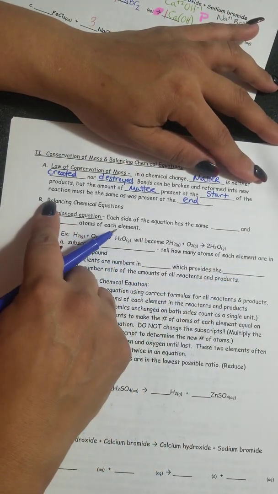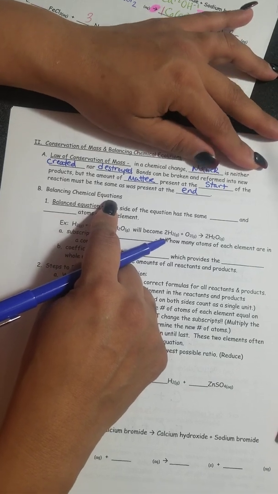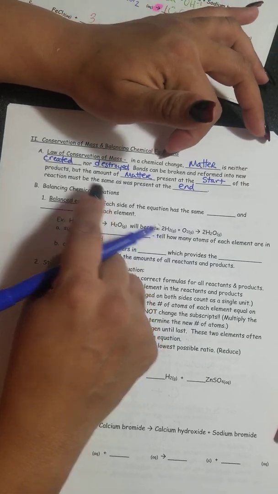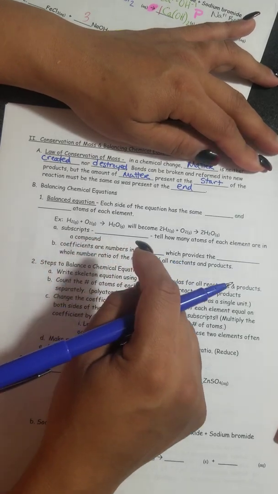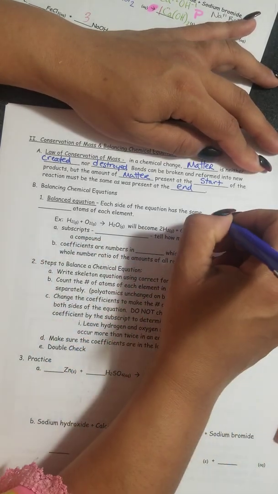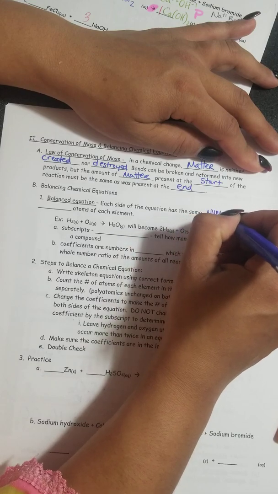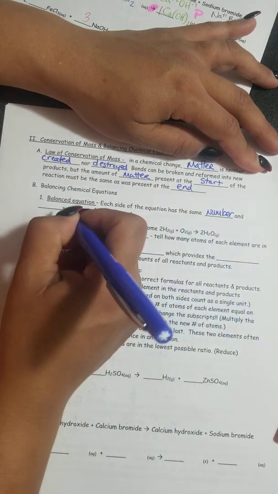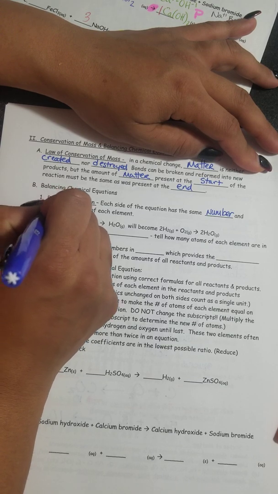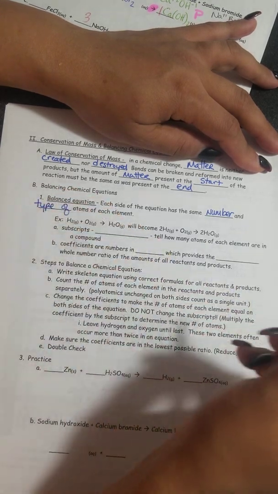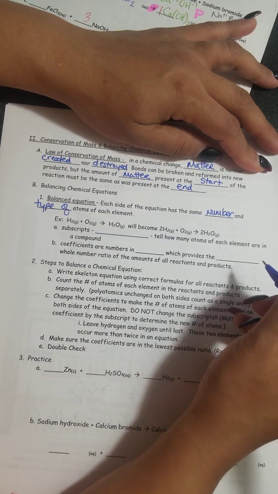Now let's talk about balancing chemical equations. Due to the law of conservation of mass, we need to learn how to balance chemical equations. Now, it says here, each side of the equation must have the same number and the same type of atoms of each element.